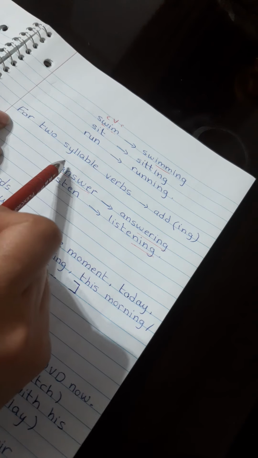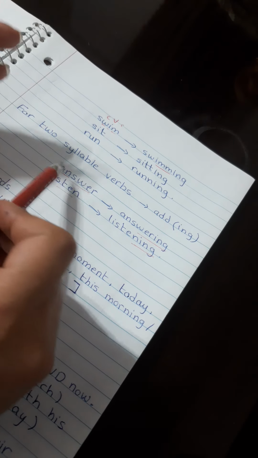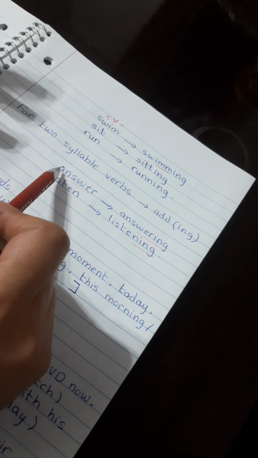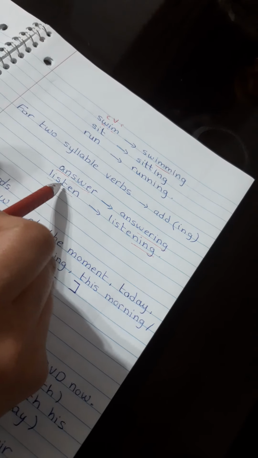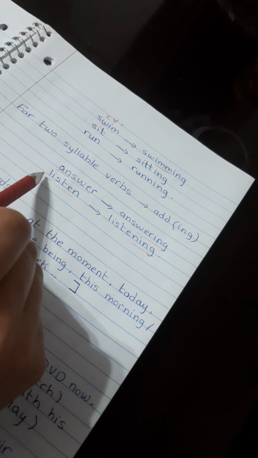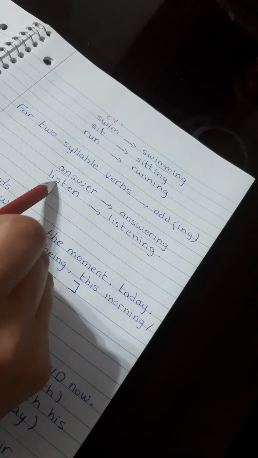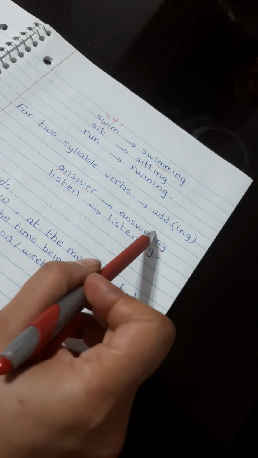وكمان بس بيكون في اشي اسمه stress اللي هو بيكون الشدة او احنا بنحكي answer يعني التركيز بيكون على ال first syllable of the verb. Listen احنا ما بنحكي مثلا listen, احنا نحكي listen يعني الستريس بيكون على السيلابل الأولاني. تمام؟ That's why we add just ing.